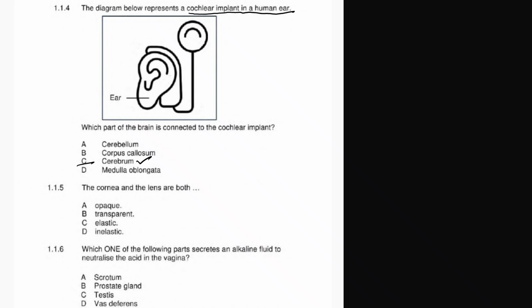1.1.5, the cornea and the lens are both transparent. Option B, it is the correct option. The cornea and the lens are both transparent, right? So now we are talking about the structure of the eye. You must understand the structure of the eye. The cornea and the lens, they both allow the light to pass through the eye, right? Therefore now they are both transparent.